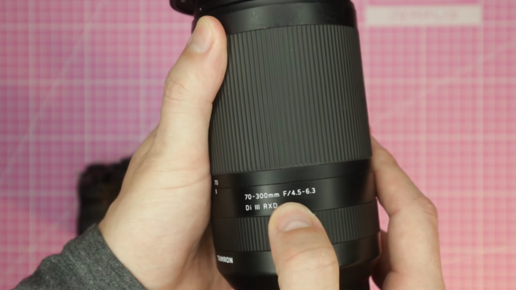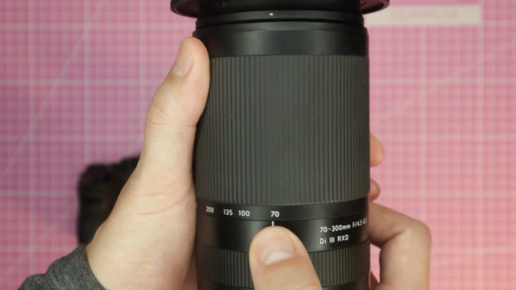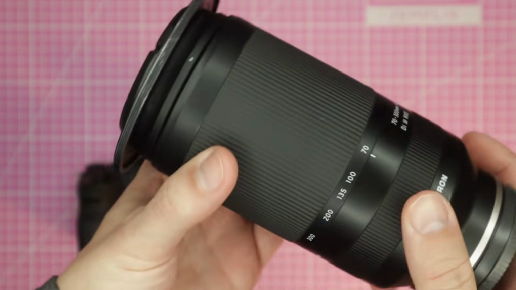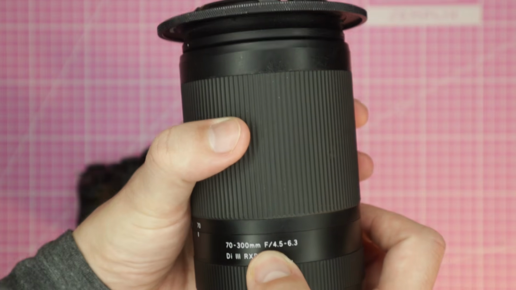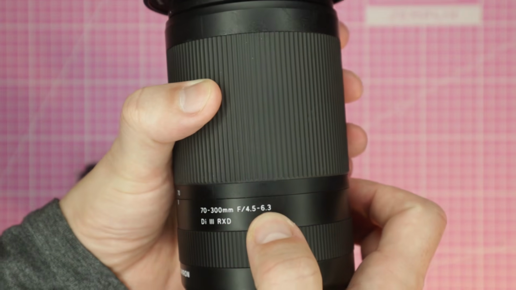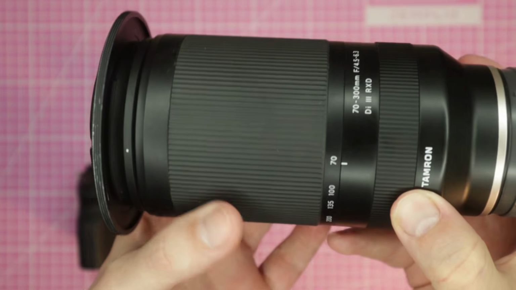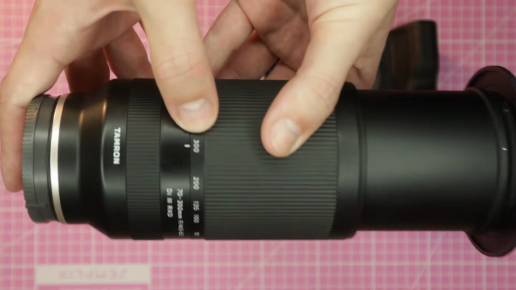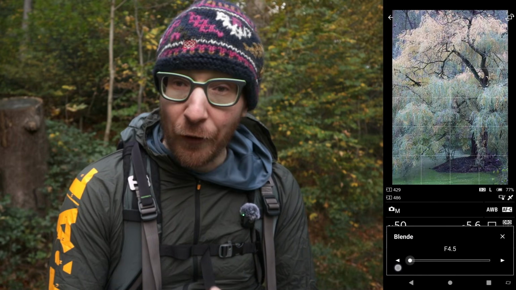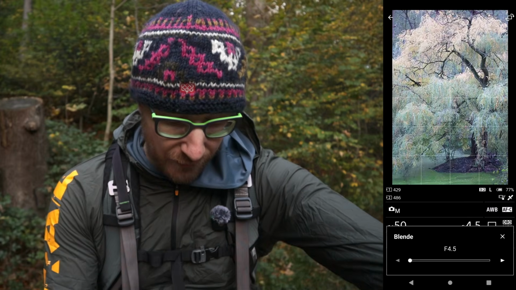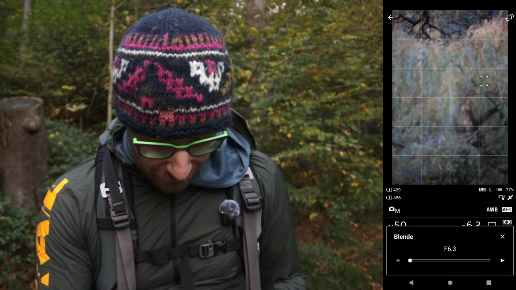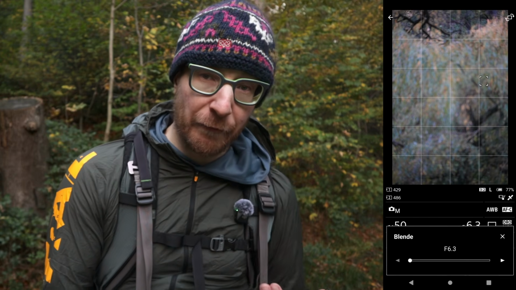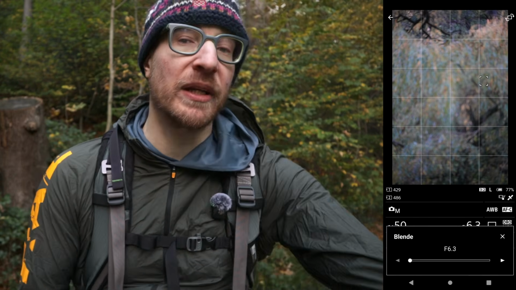I am currently using what is called a zoom lens with a variable aperture, a 70 to 300 millimeter lens, and the aperture of this lens is f4.5 to 6.3, which means that the widest my aperture can get is 4.5 at the wide end and 6.3 at the long end. And I go all the way down to f4.5. And if I zoom with my lens, you see that I'm stopped down all the way to f6.3 just by changing my focal length. And this is what a variable aperture zoom lens is doing.